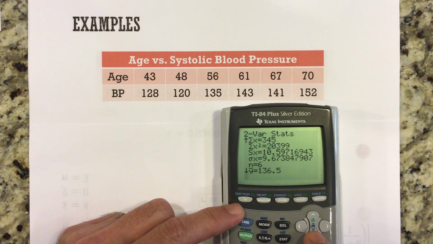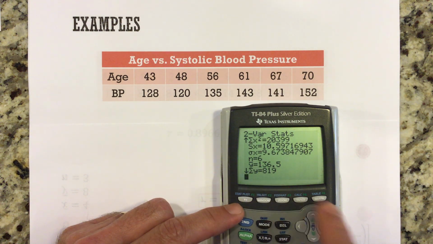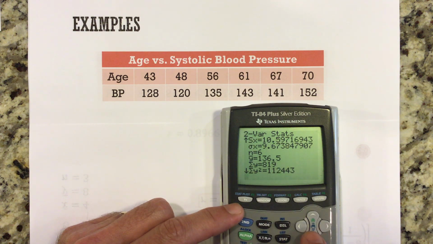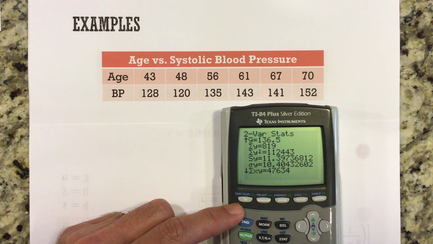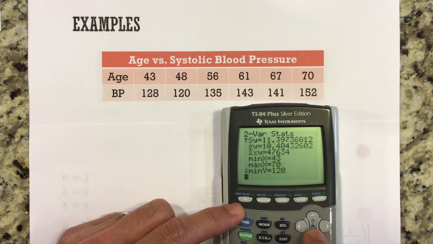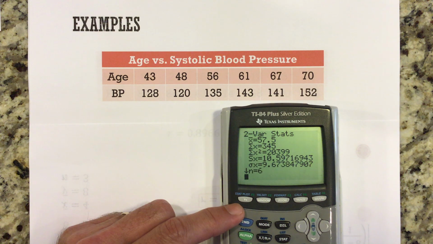Sample size. And then if we scroll down, look, the mean of Y, the summation of the Y, summation of the Y squareds, sample standard deviation for Y, and the sum of the XYs. So it gives you all the information you need to use either of the two formulas. How wonderful. And then it also gives you max and mins. Okay. So that's the quick, easy way to get the information that you can now plug into your formula.